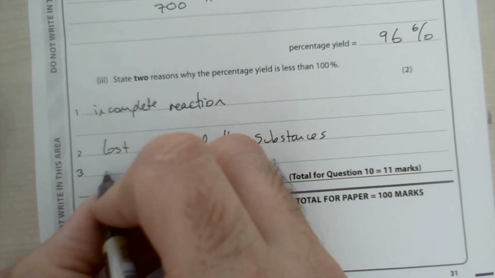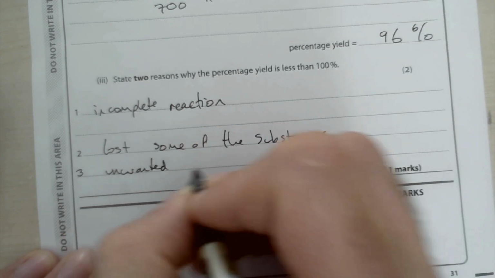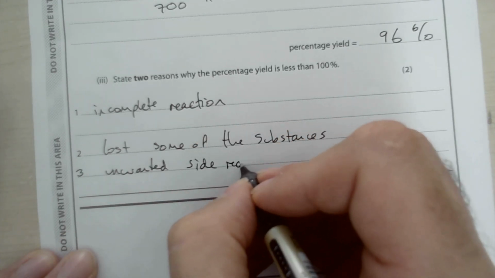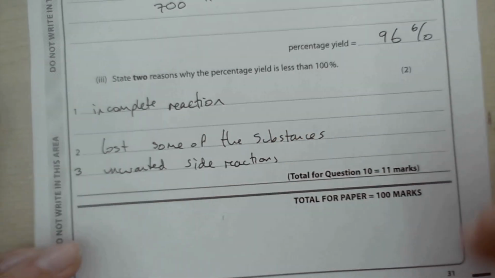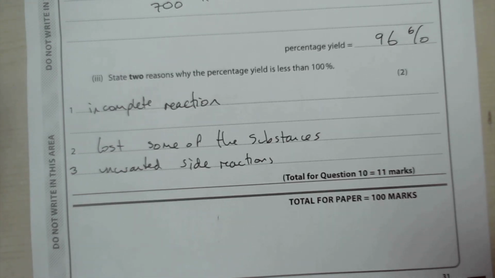And our third one is unwanted side reactions. Maybe some of the sulfur trioxide reacted with some oxygen in the air instead and made something completely different. We don't know exactly what might have gone on.